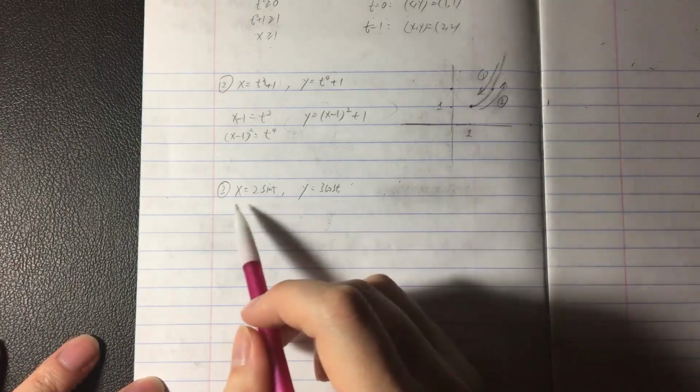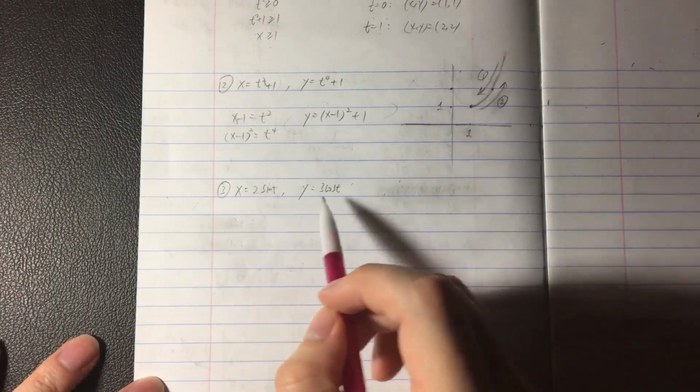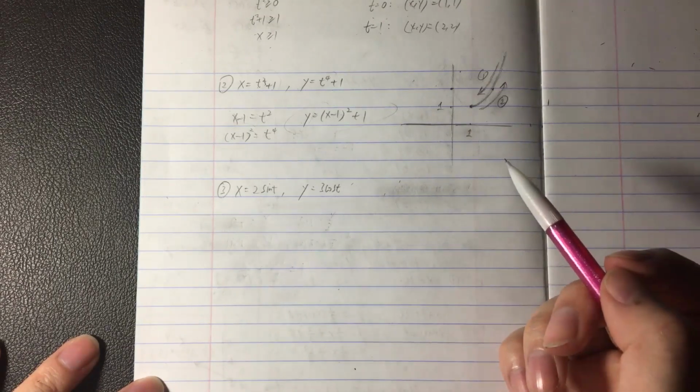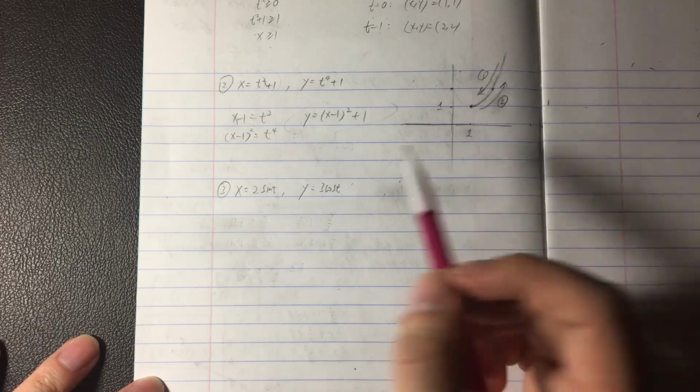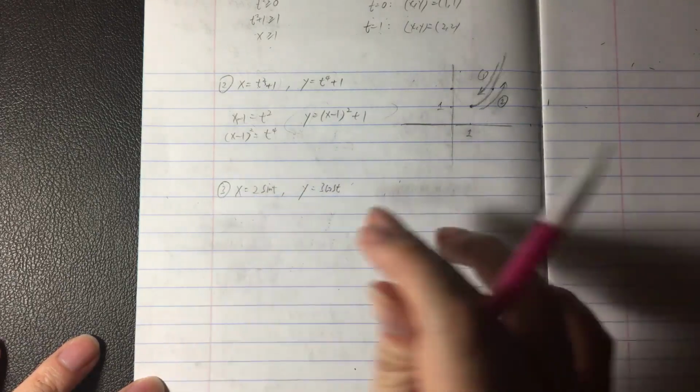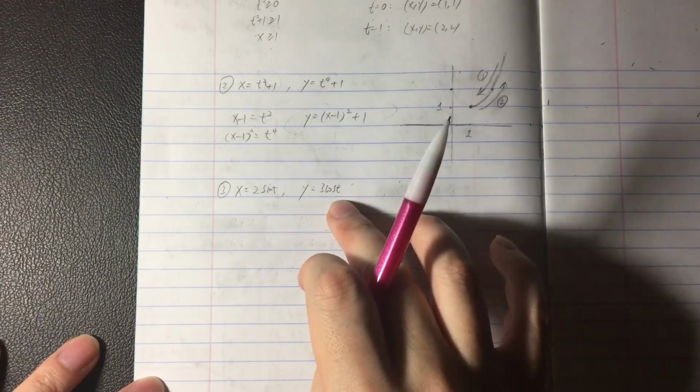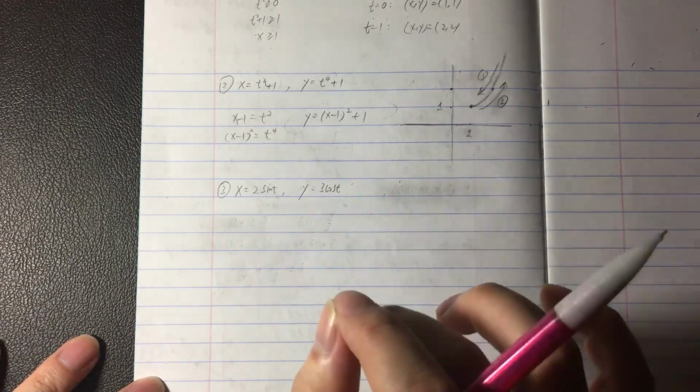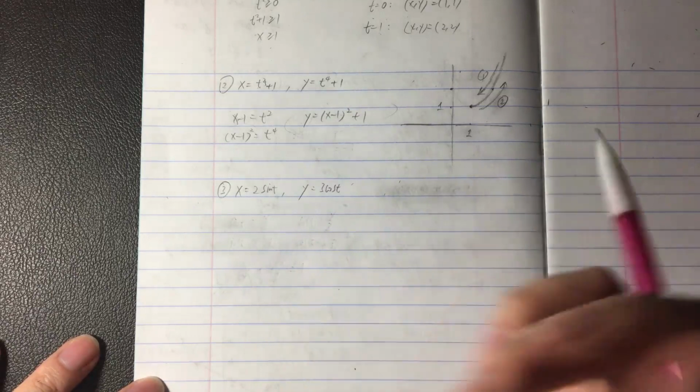Next example, x equal to 2 sine t, y equal to 3 cosine t. How can we eliminate t here? Here, both parametric equations contain sine and cosine functions. I can try to solve the equations for sine and cosine, then use the identity cosine squared of t plus sine squared of t equal to 1.